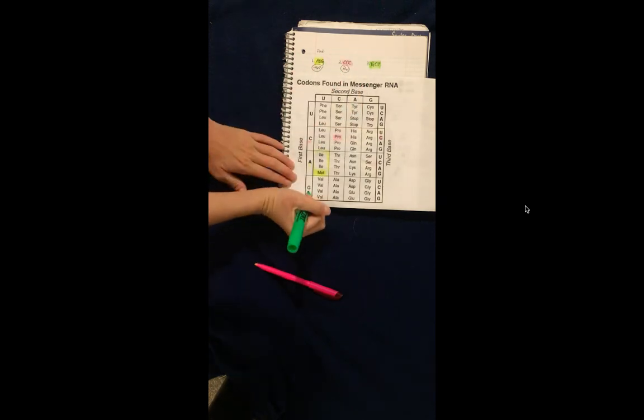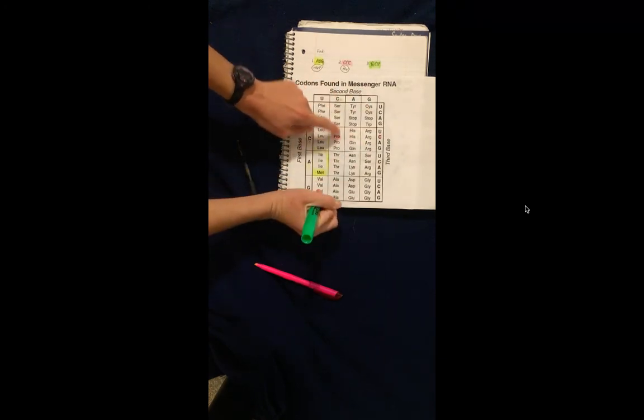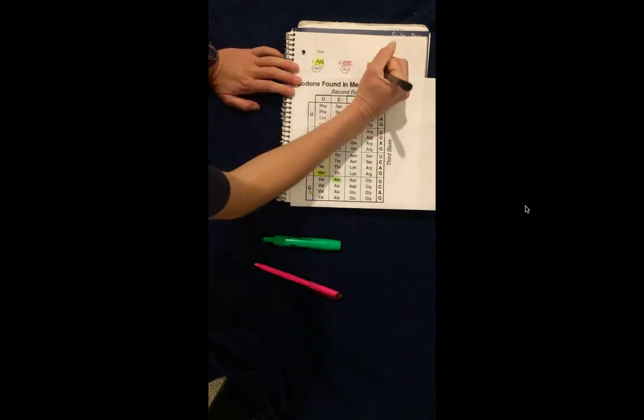Okay, last one, I'm going to do this in green, GCU. So our first base is G. Our second base is C. And our third base is U. All right, there we are, alanine, ALA.